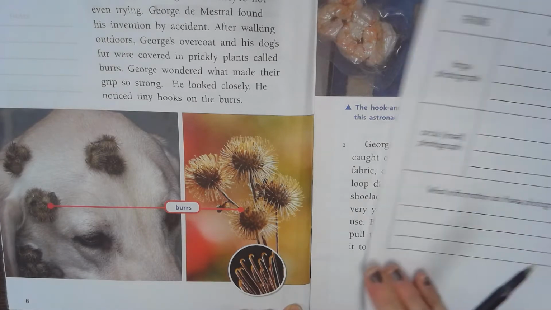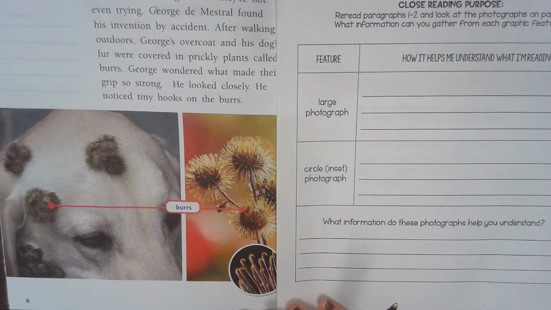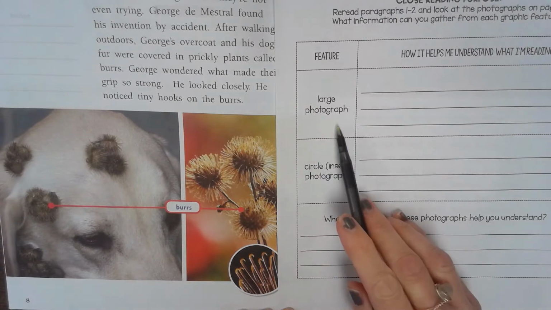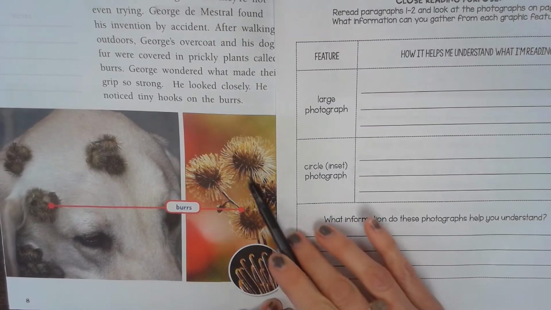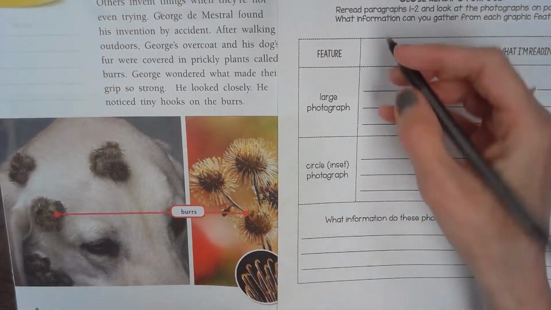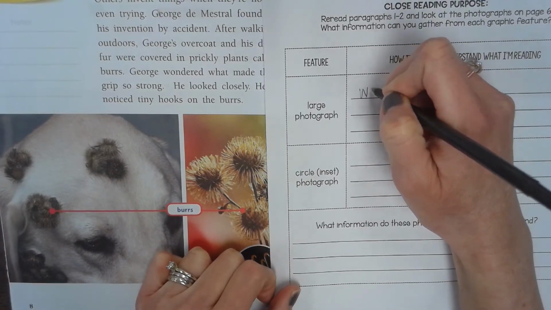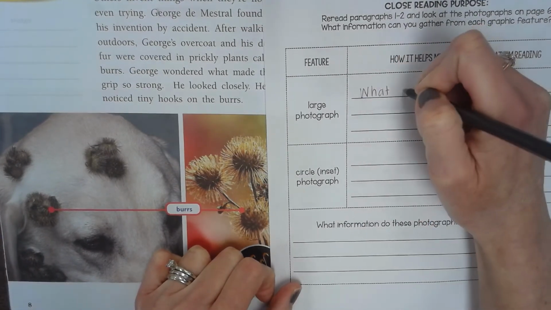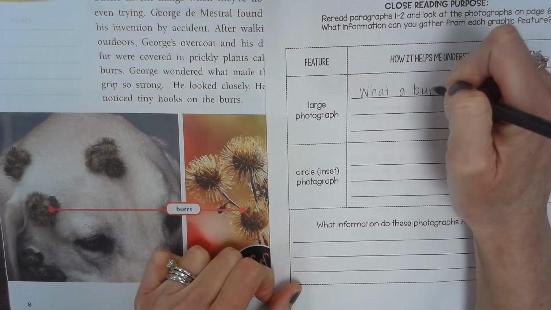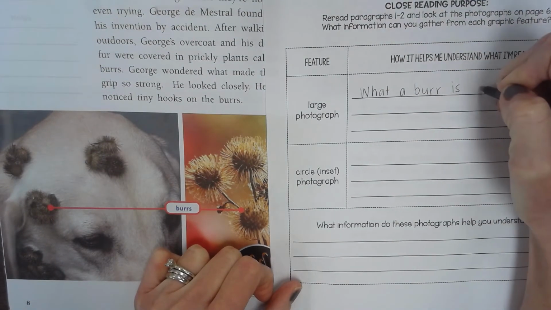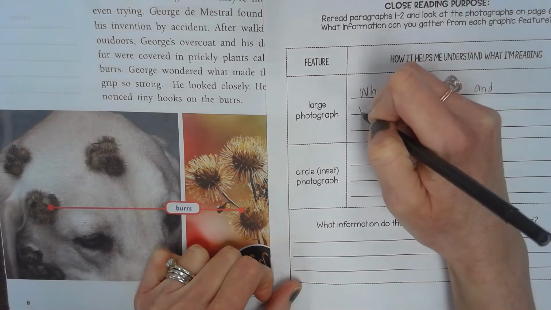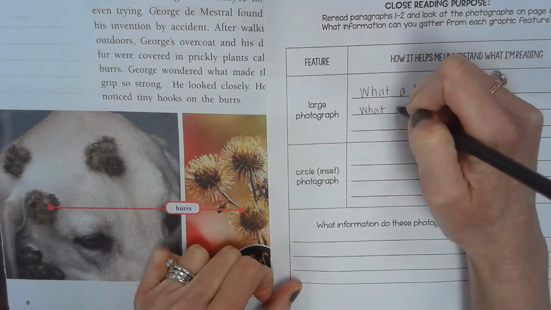So for our paper, it's asking us, what is the text feature? A large photograph. And the large picture is showing me what a burr is and what it looks like.